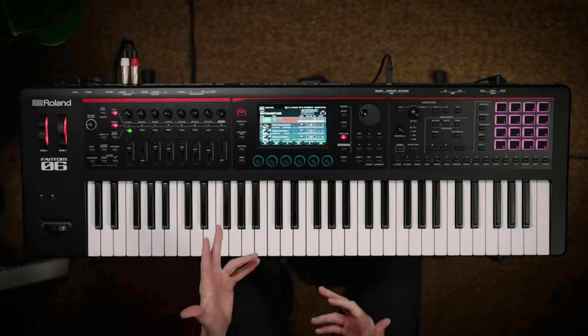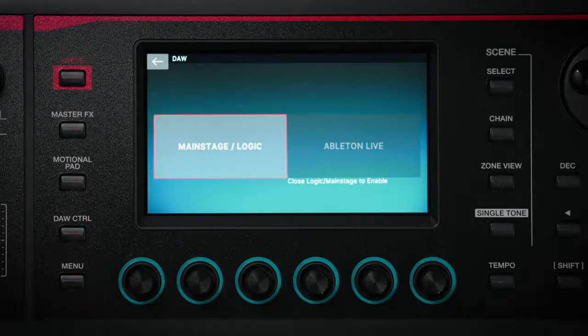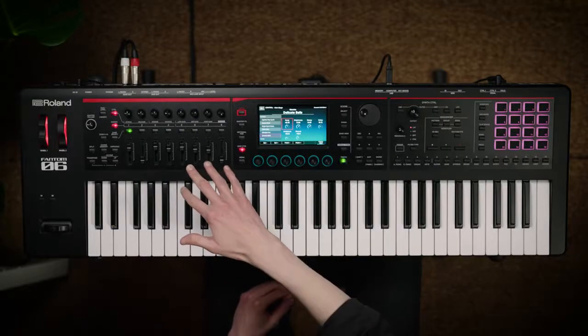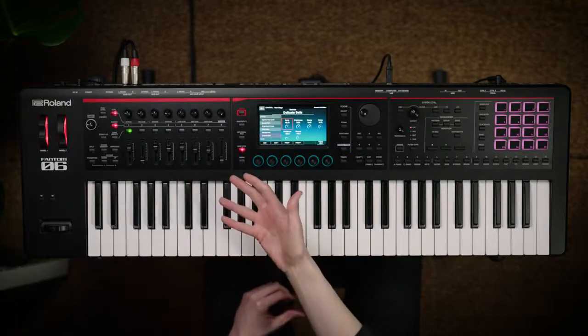As well as Ableton Live, FANTOM-0 also comes with DAW integration with Apple's Logic Pro X and, for live performers, MainStage. Using MainStage, I can incorporate my favorite software instruments into my FANTOM-0 scenes to use them in a live performance. Now when I press the DAW control button on my FANTOM-0, I can select MainStage. And you can see on the FANTOM-0 touchscreen that it's now displaying all of my patch information from MainStage. My FANTOM-0 control knobs are automatically assigned to control the sound parameters, so I can quickly adjust the MainStage sound to taste.